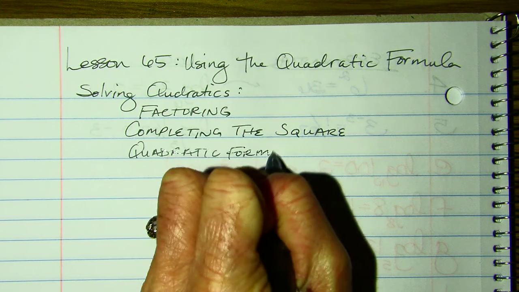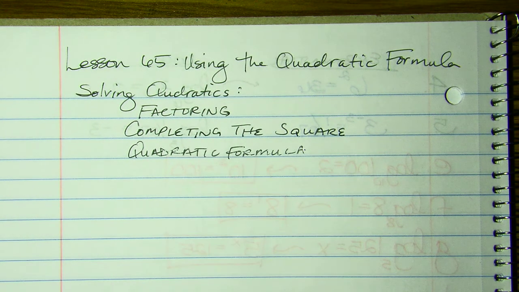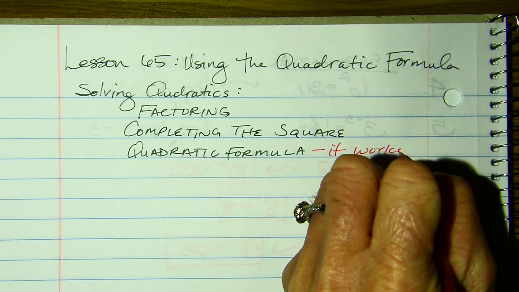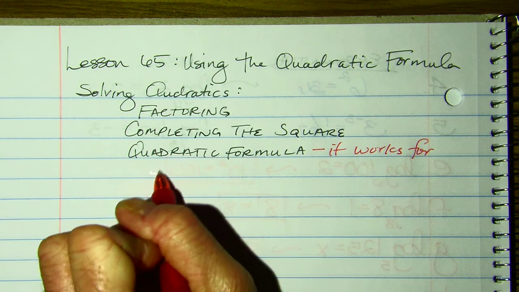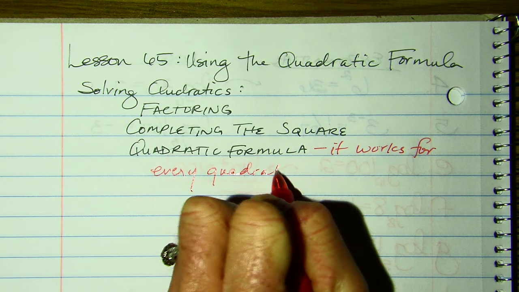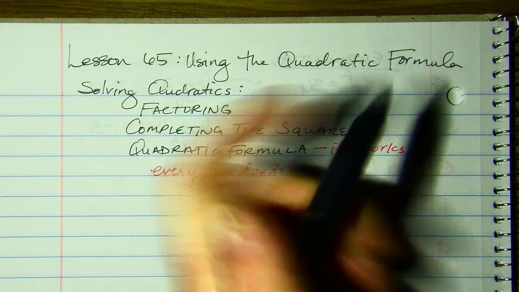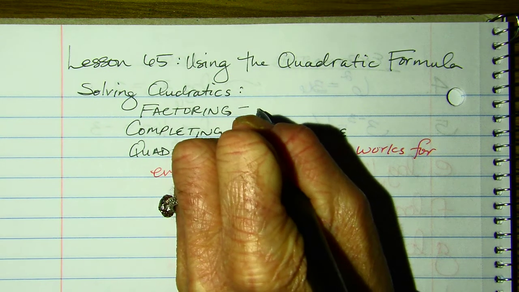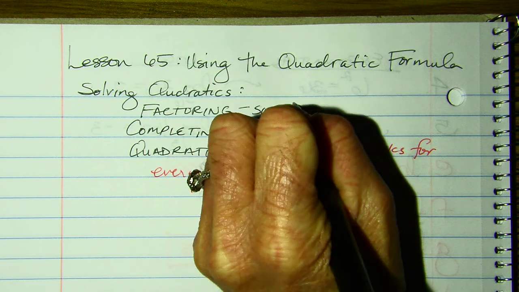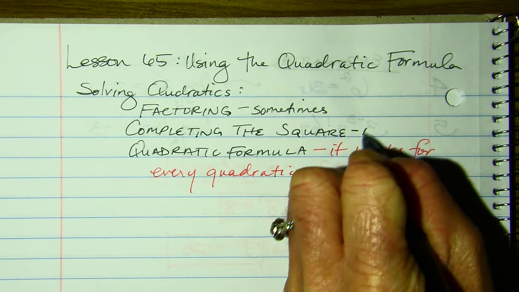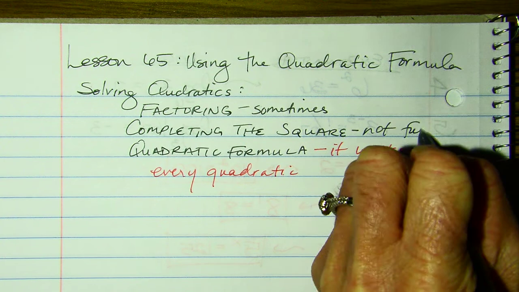Now, the quadratic formula is my favorite, and the reason it is my favorite is because it works for every quadratic. Factoring only works for some. Completing the square is not fun, and it's a lot of steps.